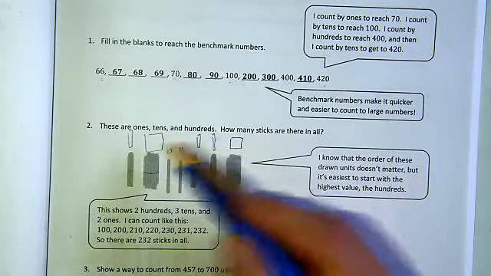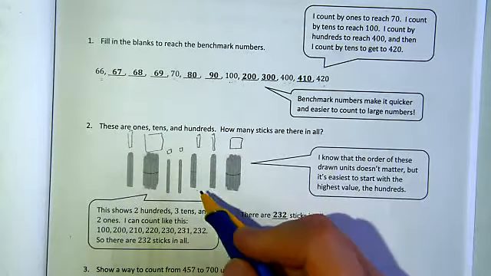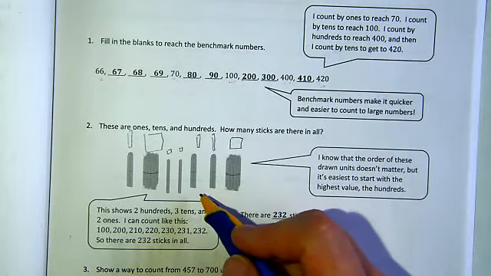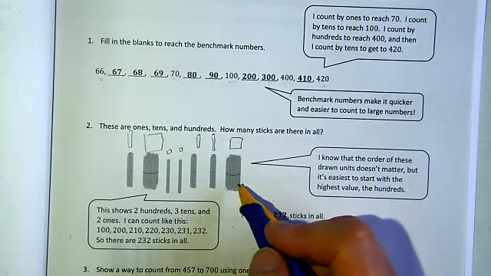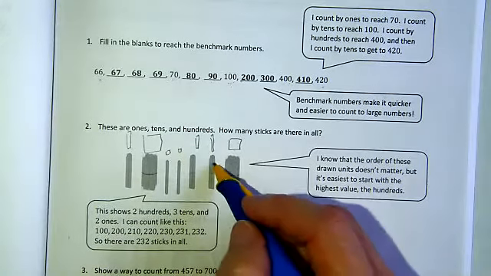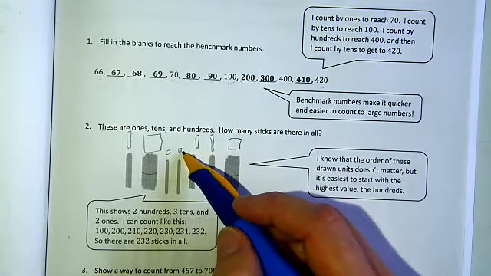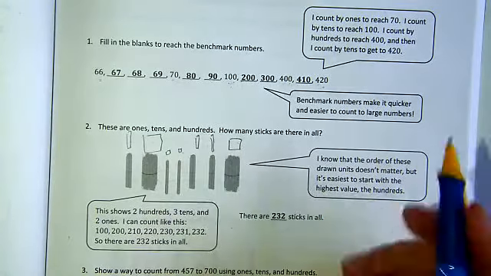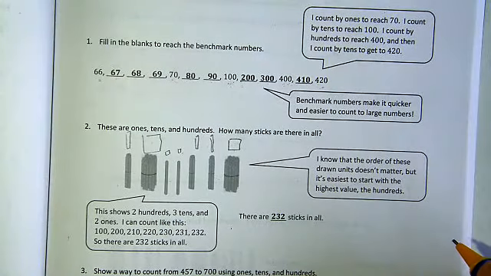There are 2 hundreds, there are 3 tens, and there are 2 ones. So that number is going to be 200, and we can count on, like they're saying, 210, 220, 230, 231, 232. There are 232 sticks in all.